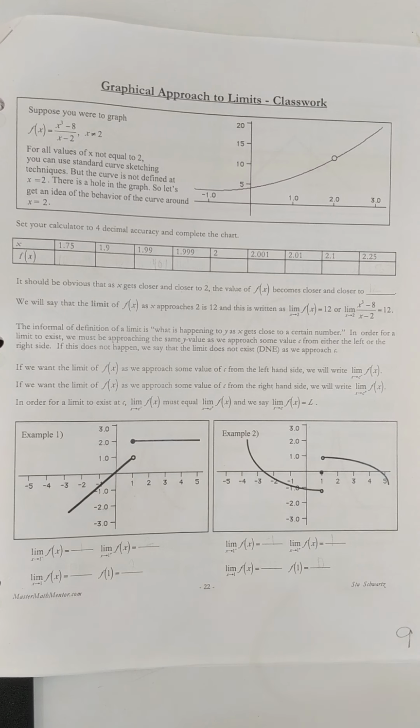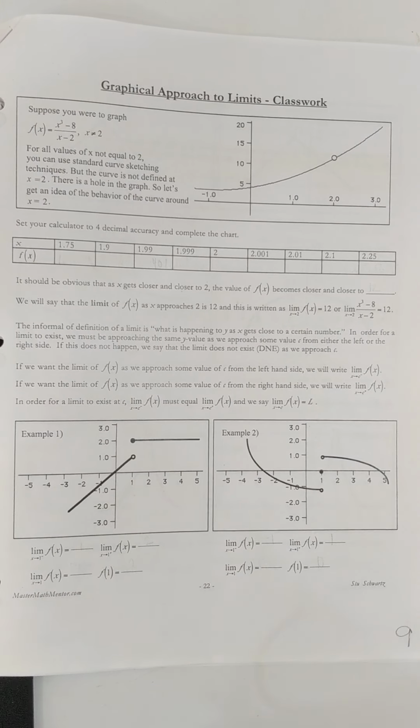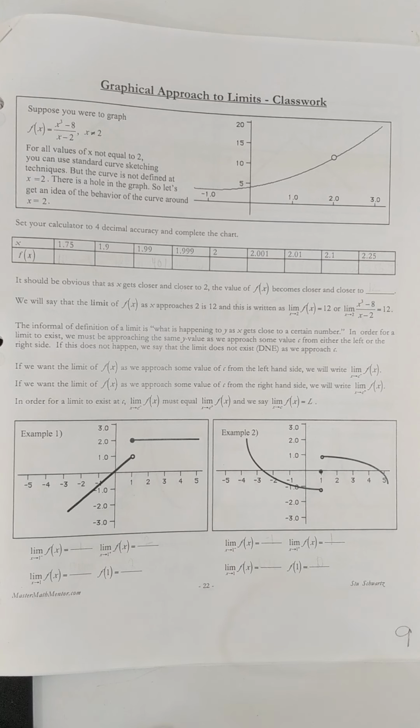Okay, so we talked a little bit about instant rate of change and average rate of change before. And really, that's going to tie in, because what you were doing when you were finding the instant rate of change was evaluating a limit. And let me tell you a little bit more why.